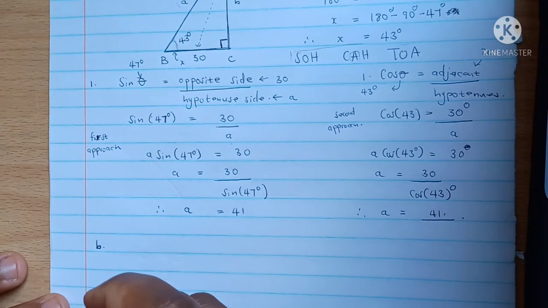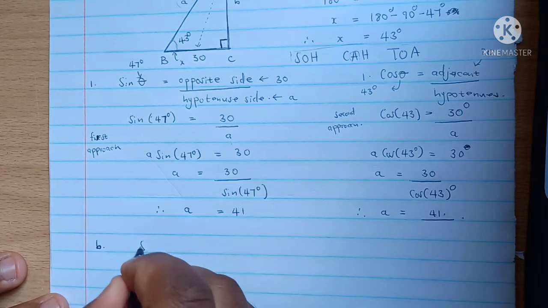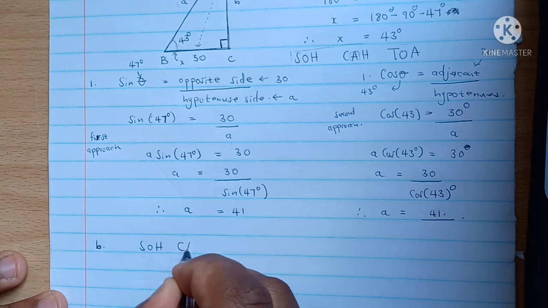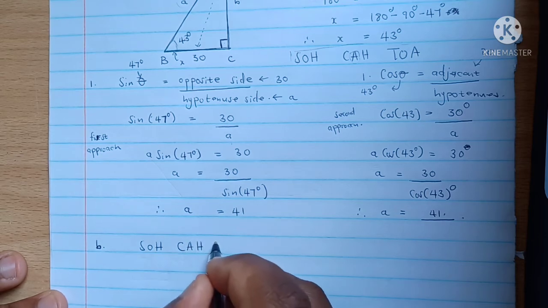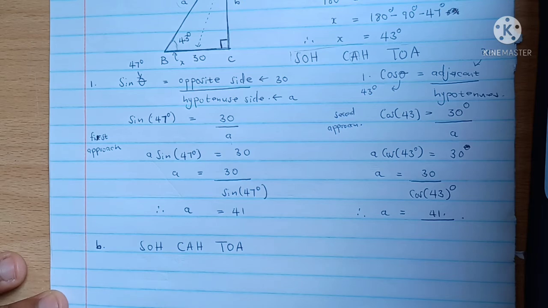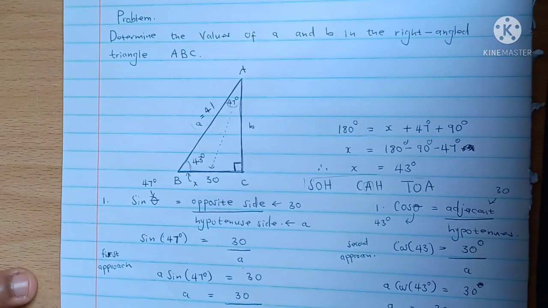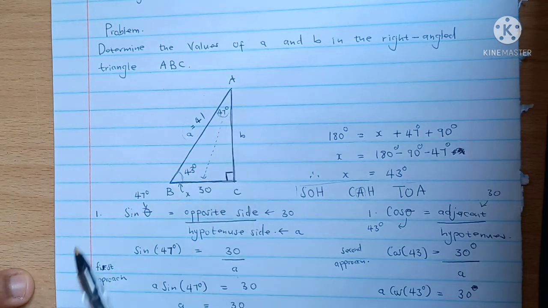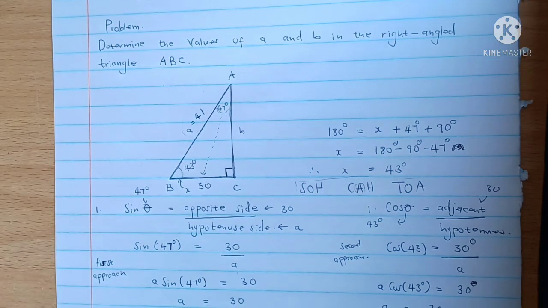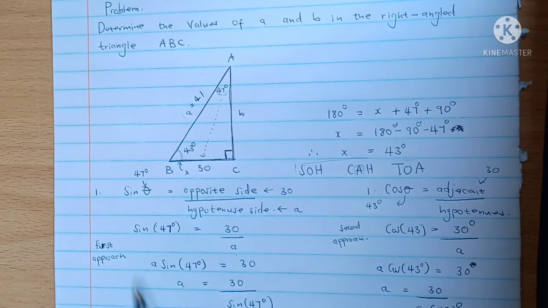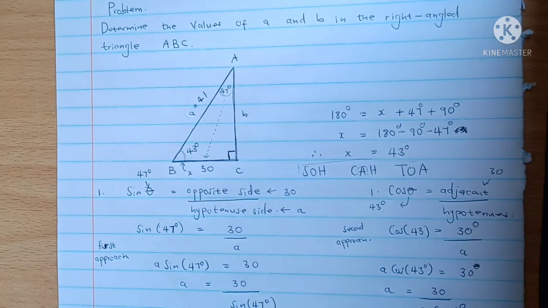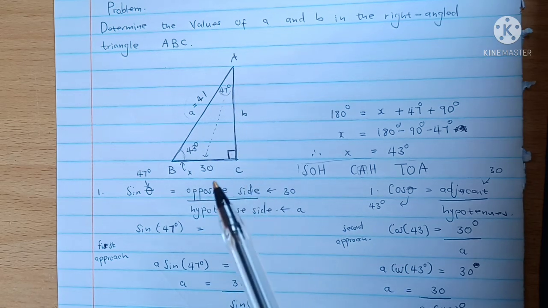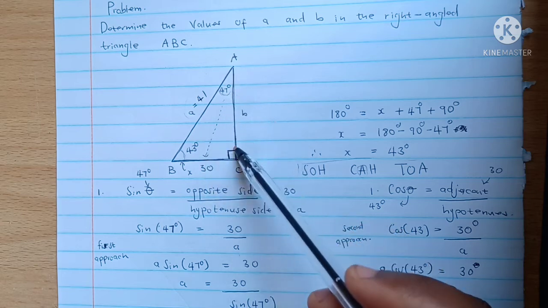In order for us to find B using the 47 degrees angle, which trig ratio should we use? Obviously, now that we have 41 here, we can use the opposite over the adjacent.